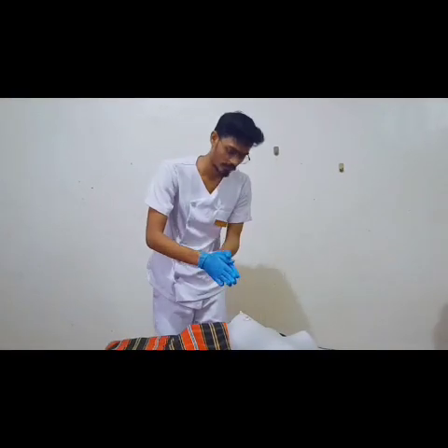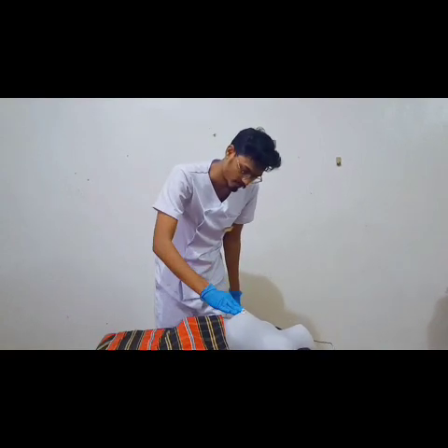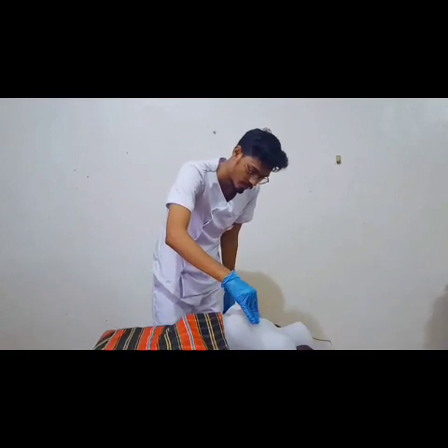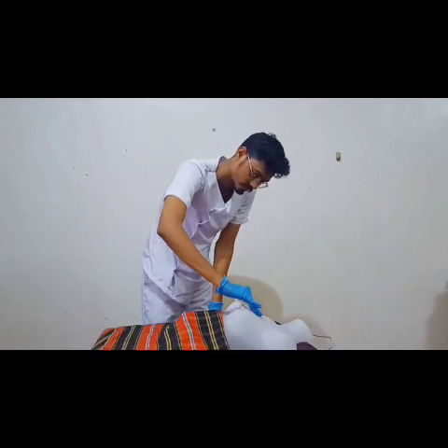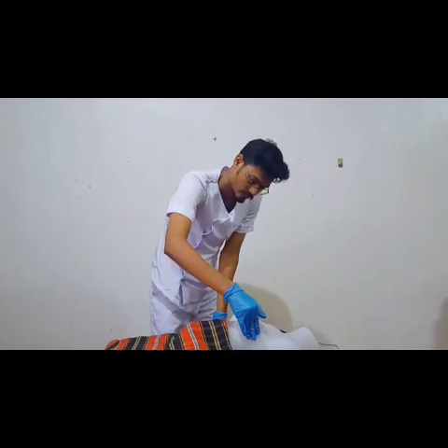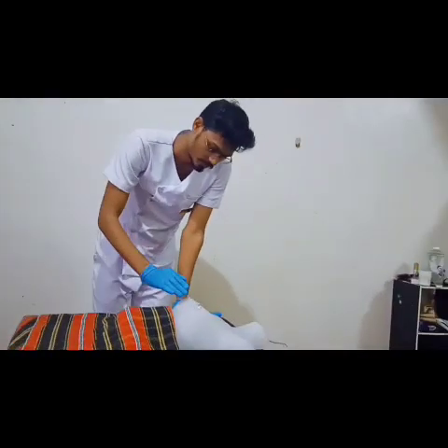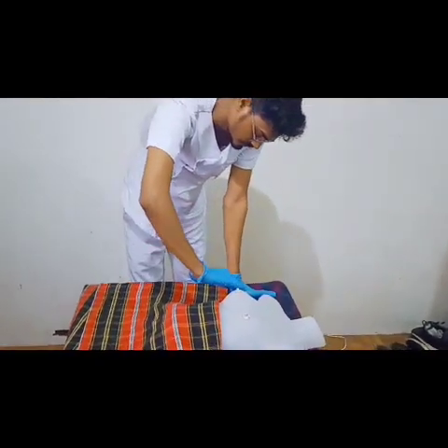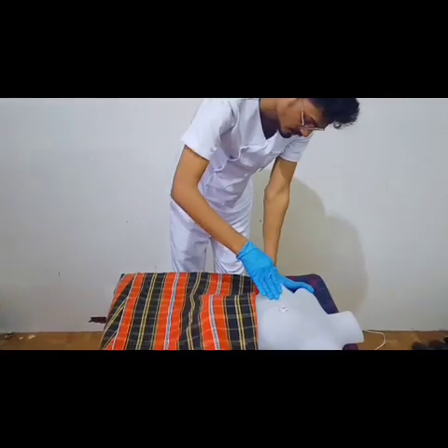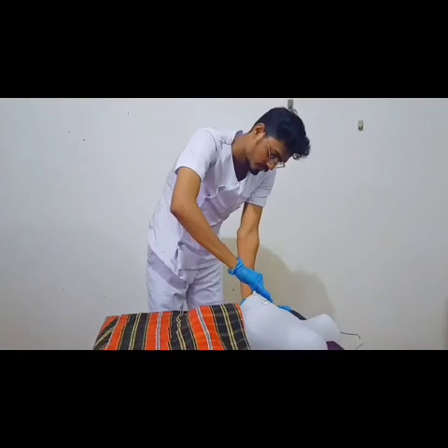For examination of the breast mass, we use spiral method. And we will use three finger pads for palpation of the breast tissue. And while palpating, if you feel any mass, we can note down. And at the same time, we will perform palpation on the other breast also. We have to palpate from superficial to the deep.